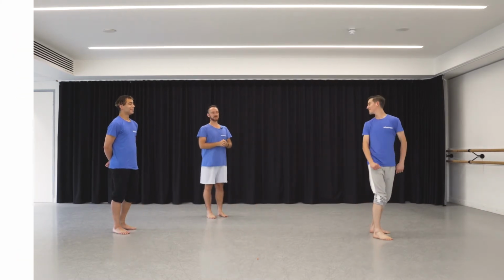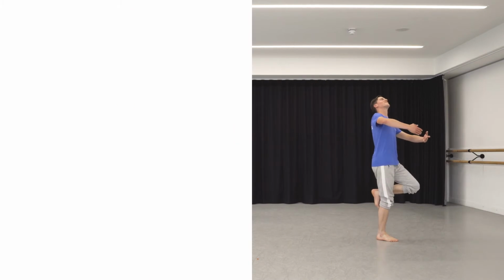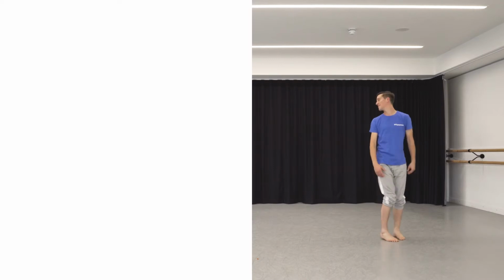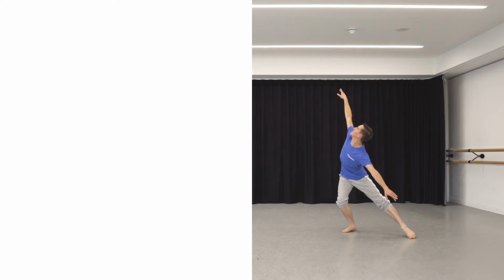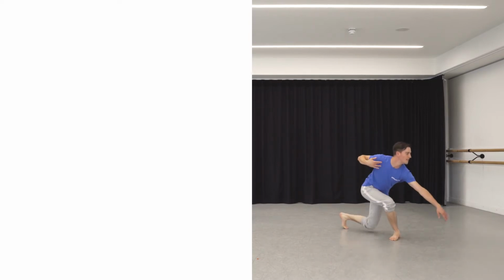So photograph 1, and you'll see it coming up on your screen. Photo 2. Photo 3. And photo 4.